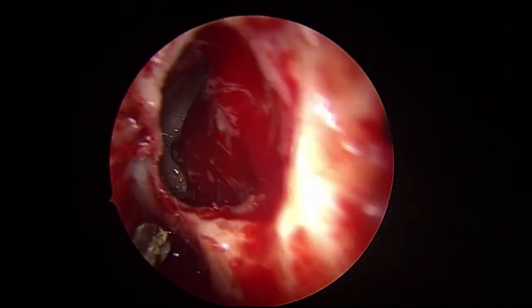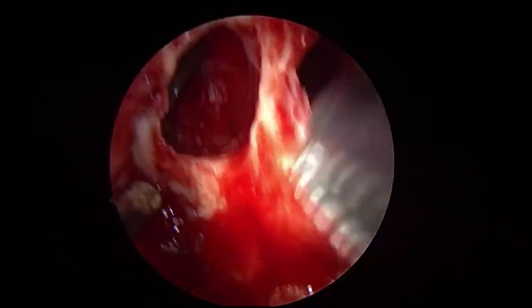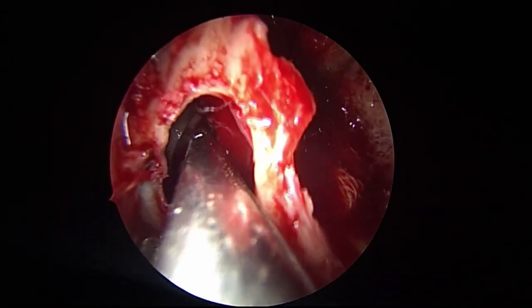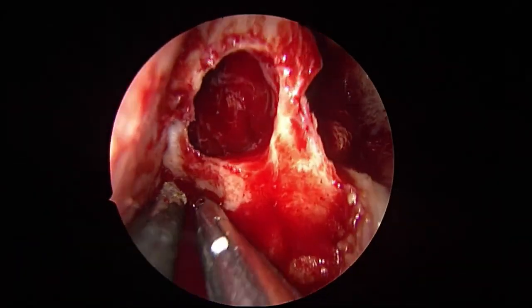See the maxillary sinus from inside? Clearly seen. See this bulge of this wall. I told you this will complicate our life, if you remember.